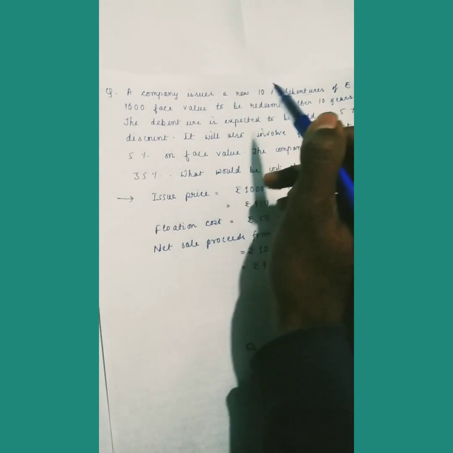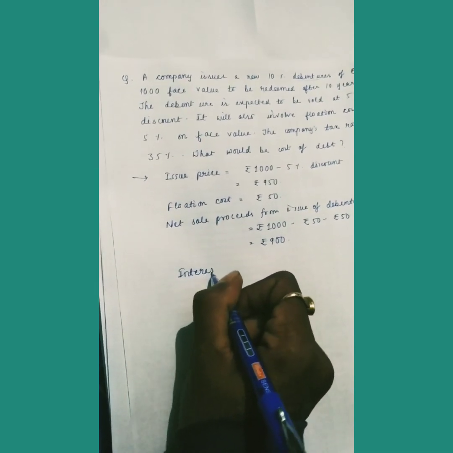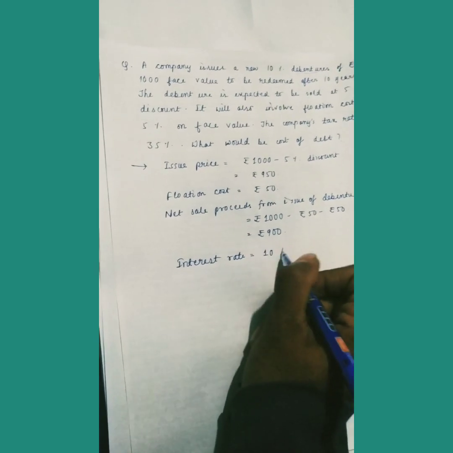10% debentures, interest rate is 10%. So here we have to find out the cost of debt.